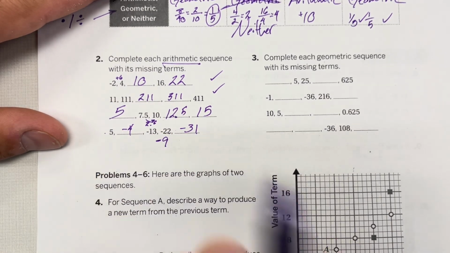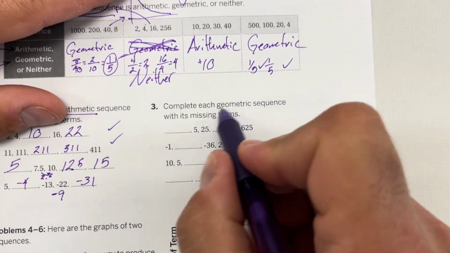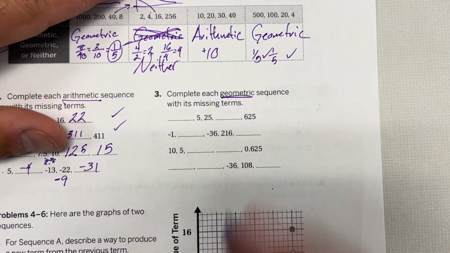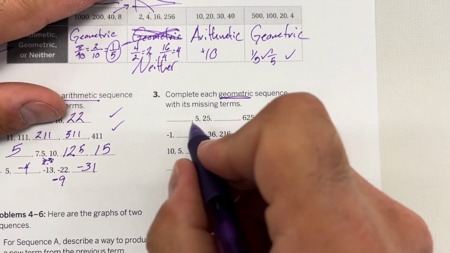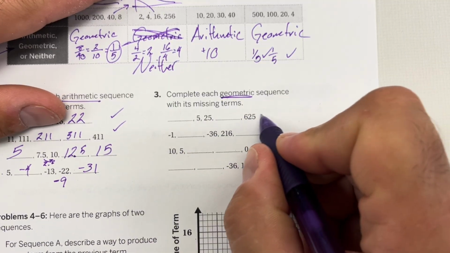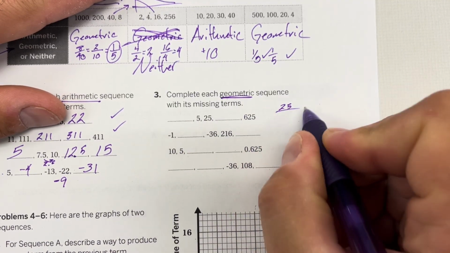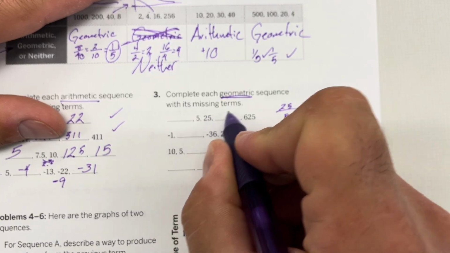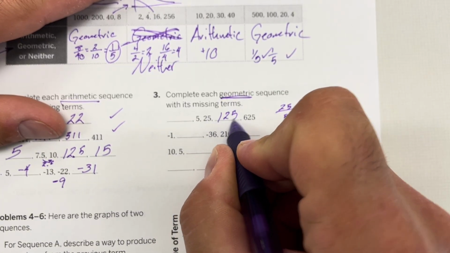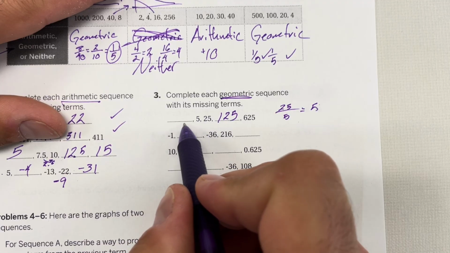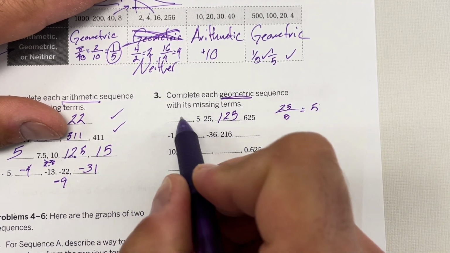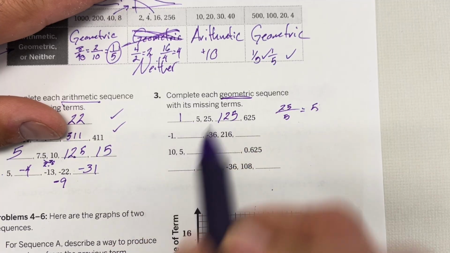at -4. Okay. This one says, hey, they are geometric. We want to think of looking for a constant ratio. 25 divided by the previous number, 5, is 5. So we are multiplying these by 5. 25 times 5 is 125. And if we go in this direction, then we're dividing by 5. And 5 divided by 5 would be 1, or 1 times 5 is 5.